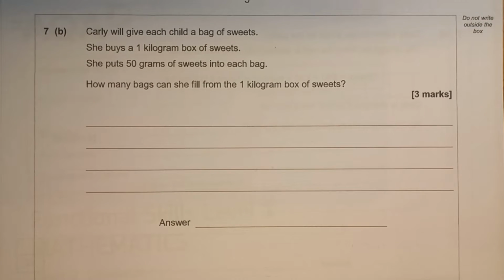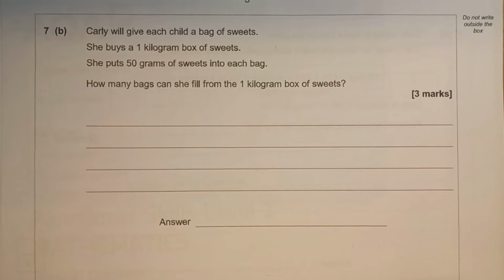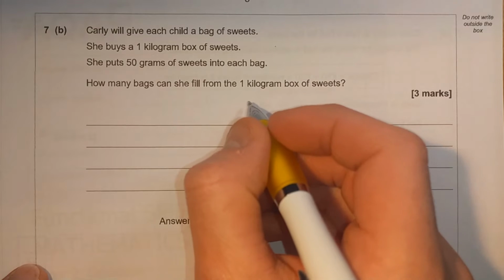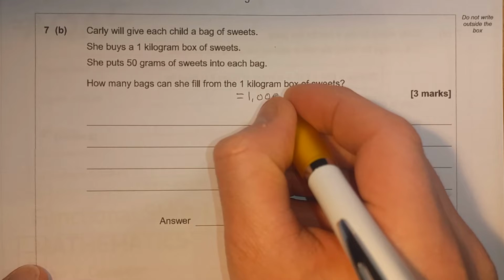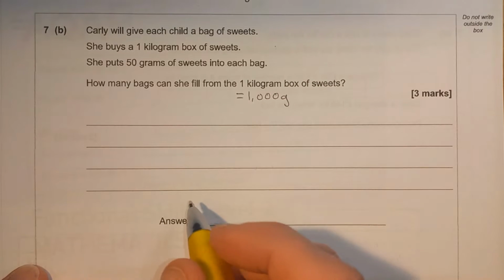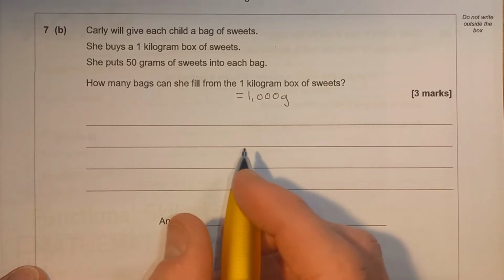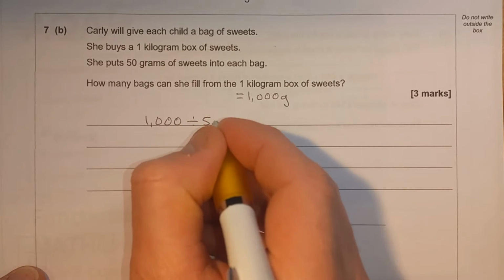Seven B. Carly will give each child a bag of sweets. She buys a 1 kilogram box of sweets. She puts 50 grams of sweets into each bag. How many bags can she fill from the 1 kilogram box of sweets? Well, I know that 1 kilogram is equal to 1,000 grams. So we want to know how many 50 grams will go into 1,000. Or in other words, 1,000 divided by 50.